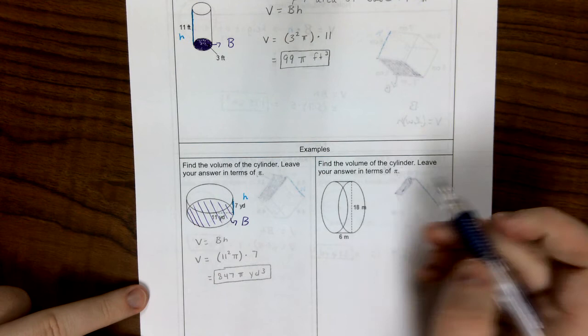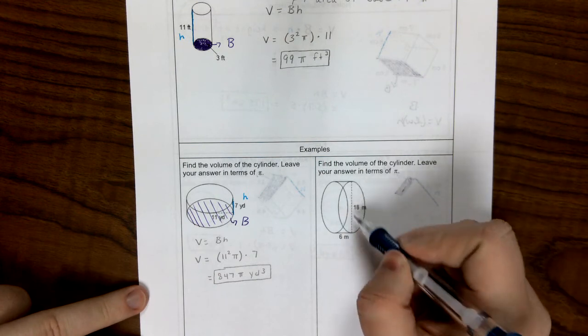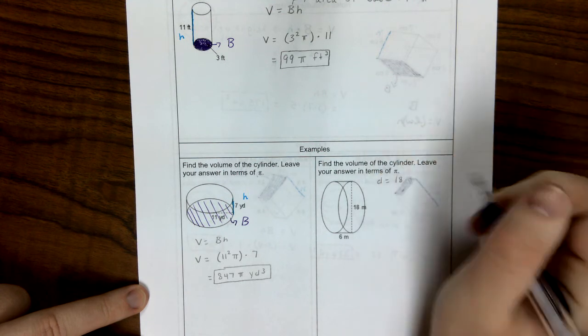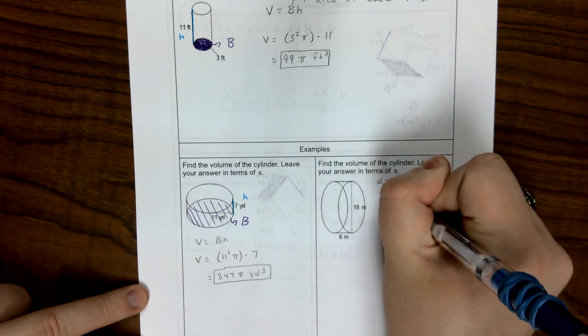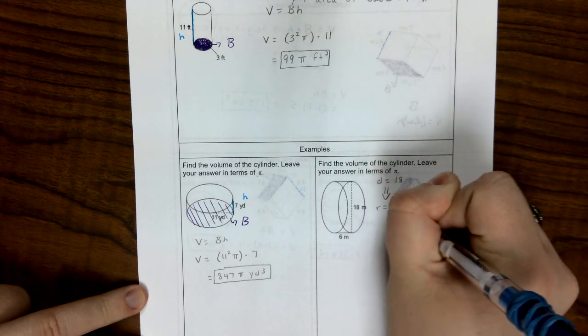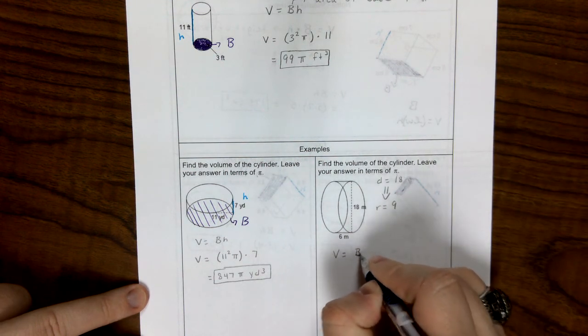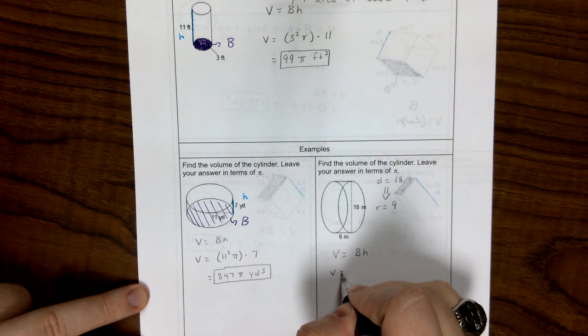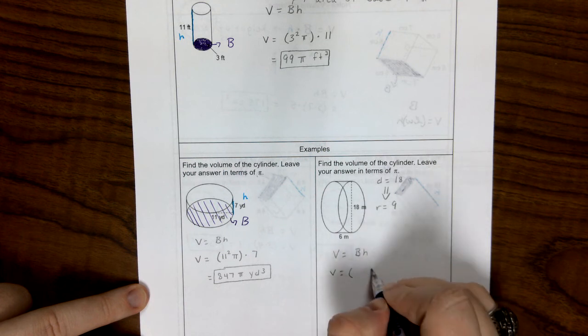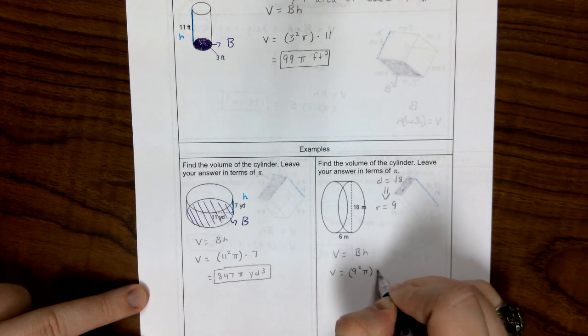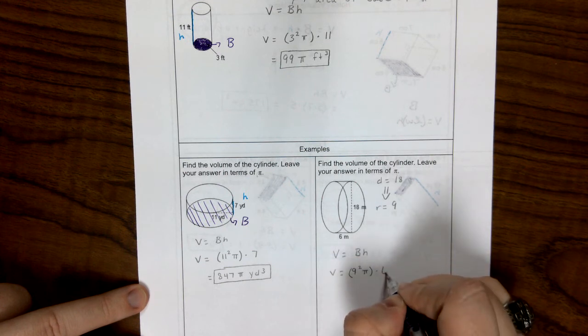Now notice here, on my base, I know the diameter. My diameter was 18, so we divide that in half to get a radius of 9. So volume is BH. So my base radius was 9 squared pi times the height of 6.